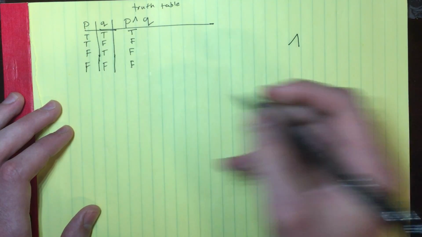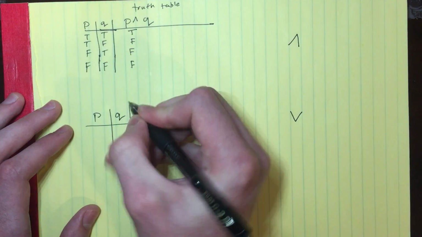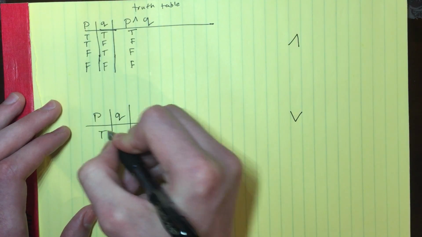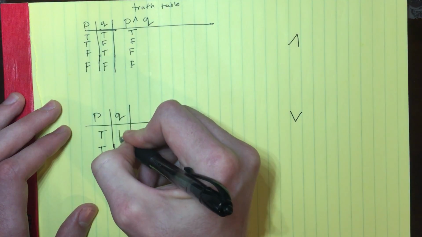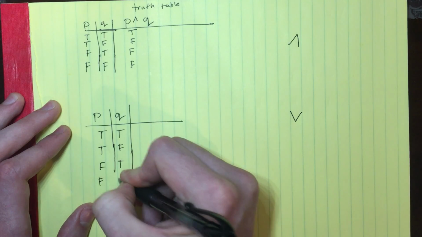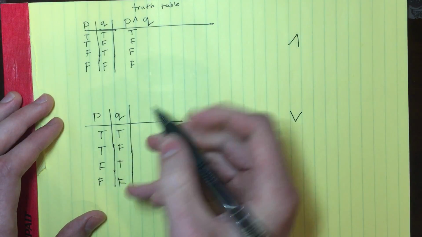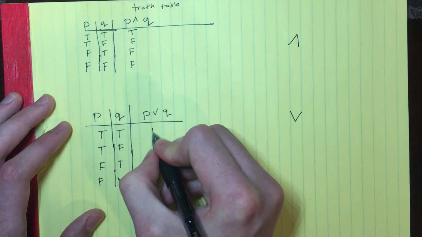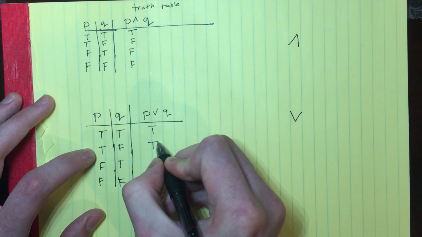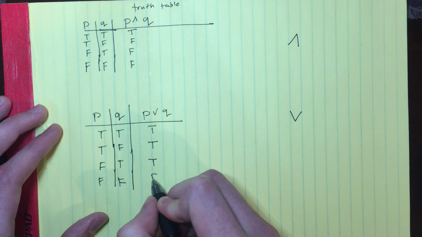With an OR, your truth table is going to be P, Q, true, true, false, false, true. So whenever you have one true, it's going to be true. Since there's one T in here, it's going to be true. Since there's one T in here, it's going to be true. Since there's no T's in here, it's going to be false.